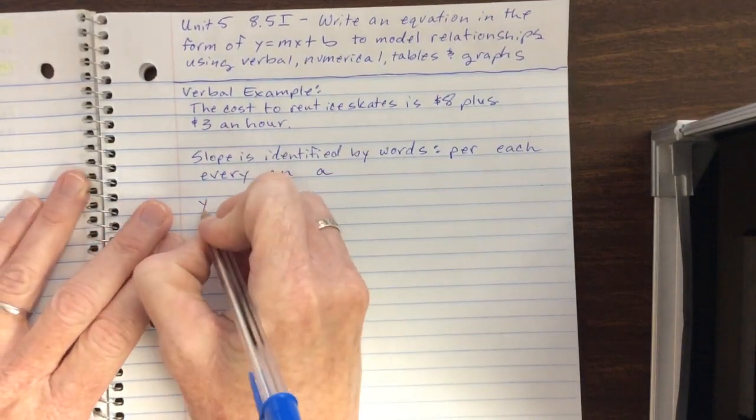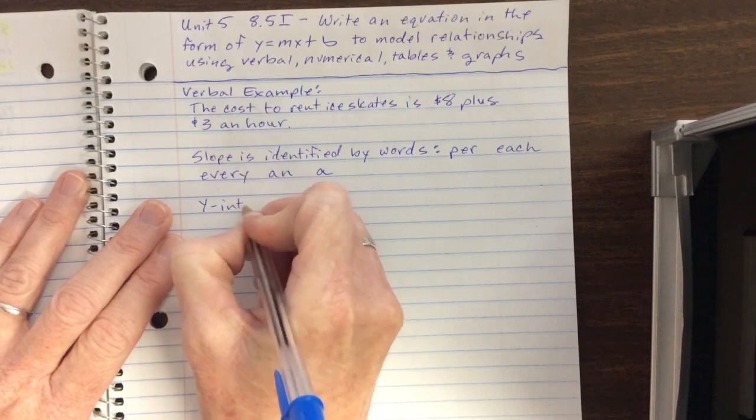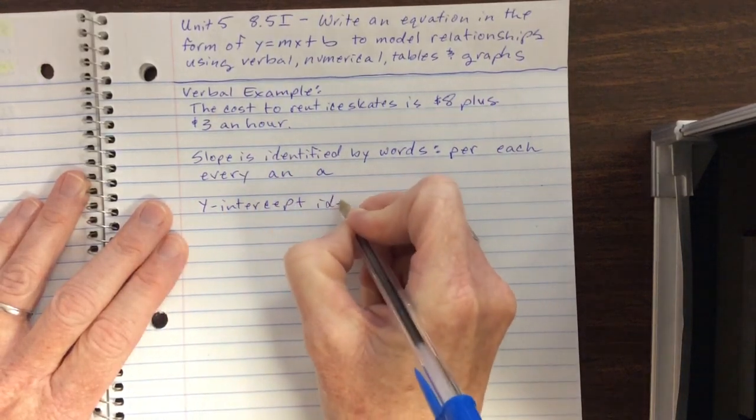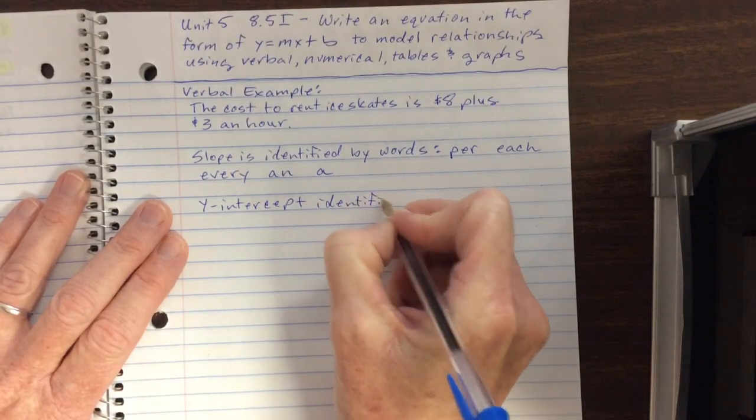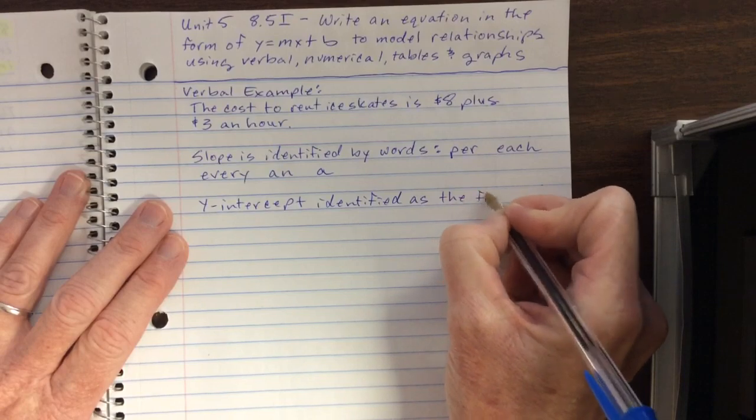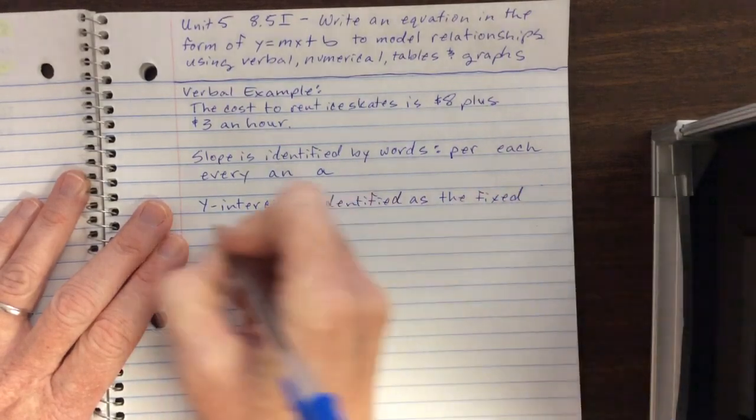We know the y-intercept is identified as the fixed cost. That means it will never change.